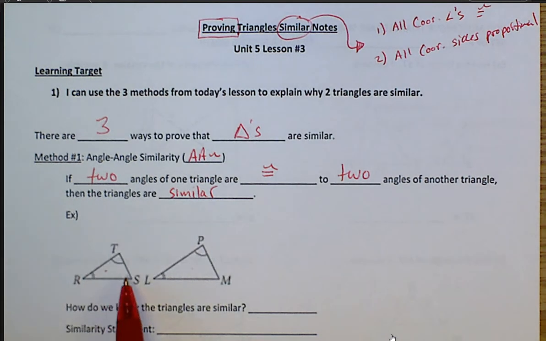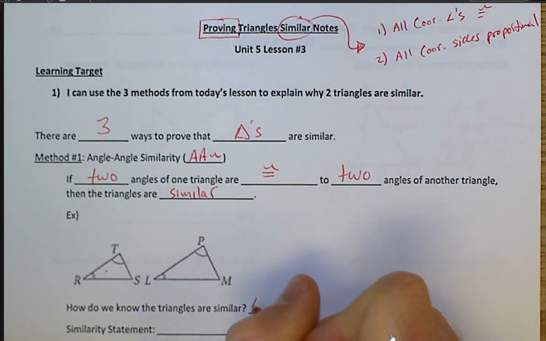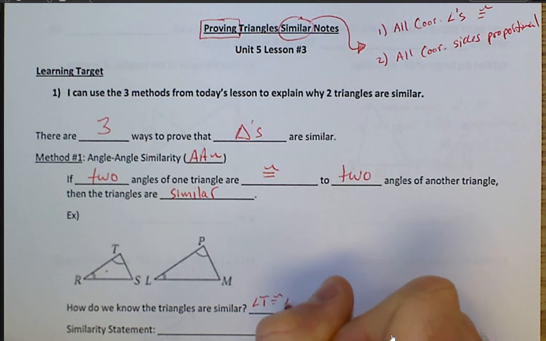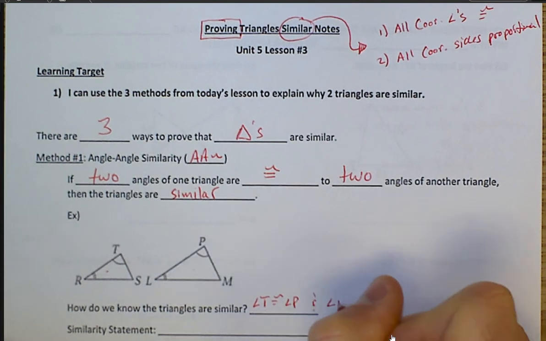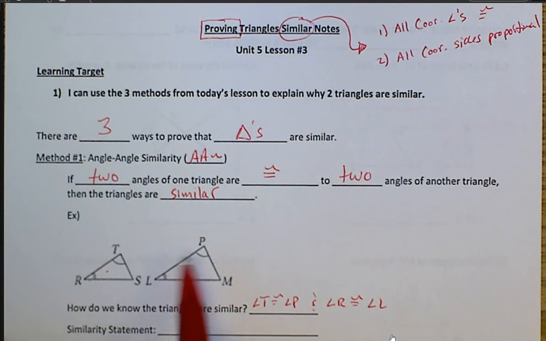Here's two triangles. Obviously they're different sizes. How do we know the triangles are similar? We know that they're similar because angle T is congruent to angle P, and angle R is congruent to angle L. They're in corresponding fashion and location, so they're similar by angle-angle similarity. Okay? Method number 2, let me move up here.